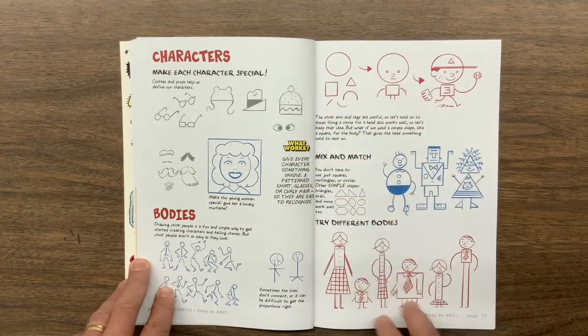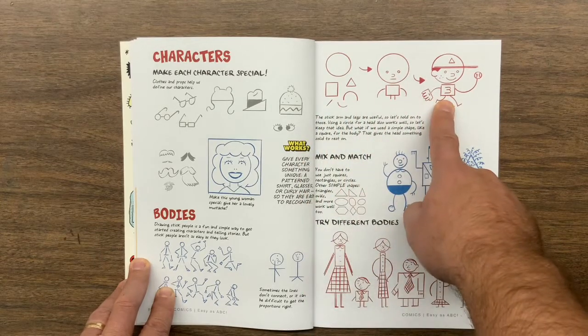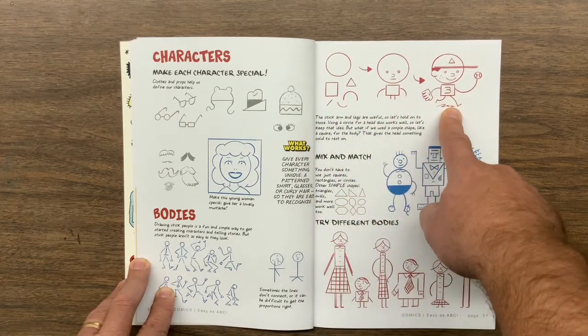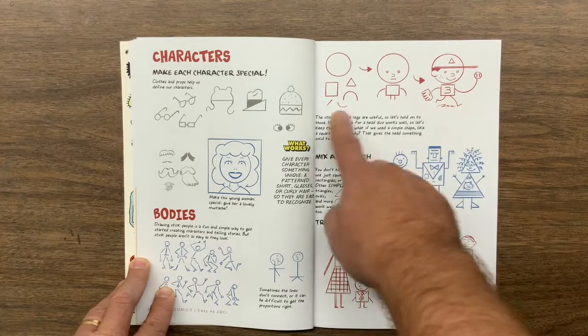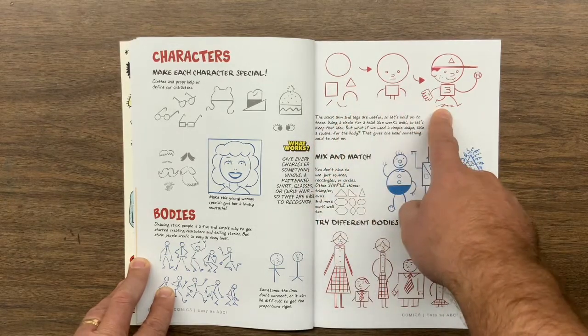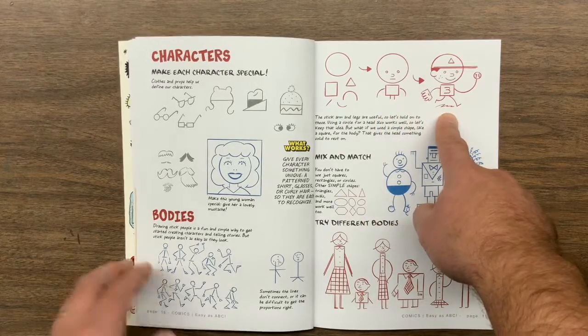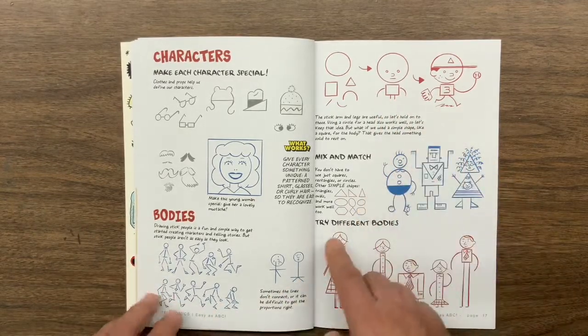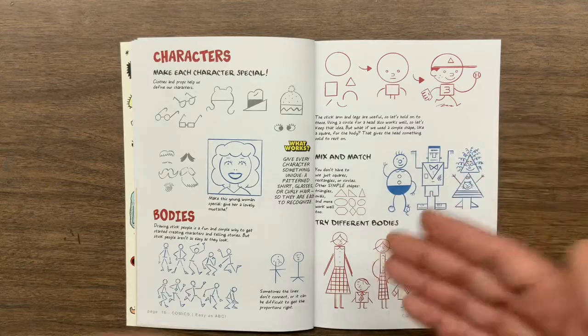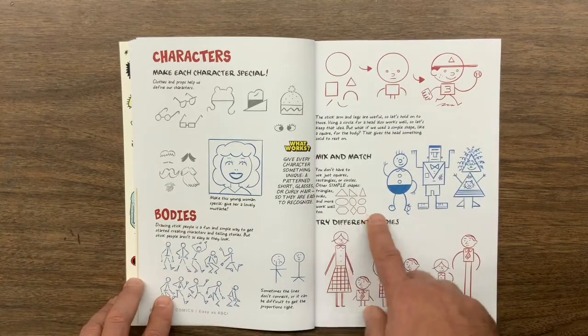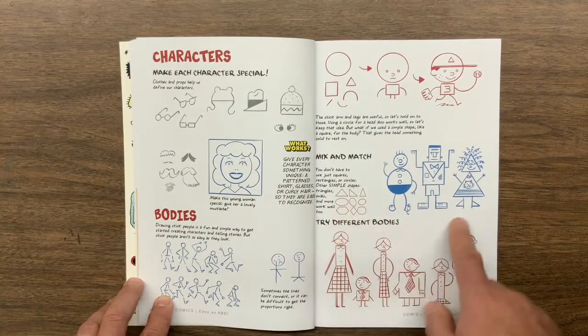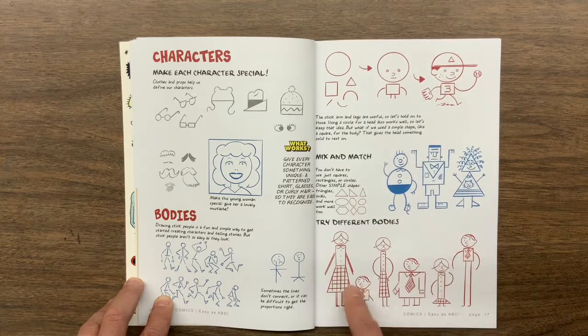And on this page, they find a way to use simple shapes again. We practiced these before with our circle faces and stuff, but they're taking all these simple lines and shapes and creating a character. He's just standing here looking at us, but here he's actually running with a softball or baseball in his hand. Kind of a neat thing. You can definitely tell he's doing something. Same with these. We've got more basic shapes, trying to mix and match into making other characters. And same thing down here.